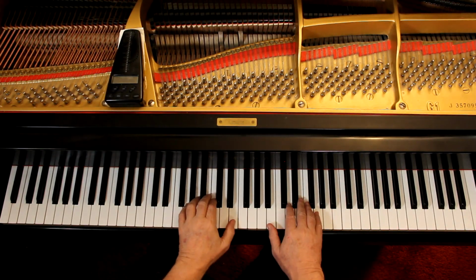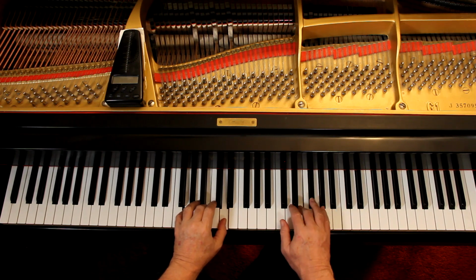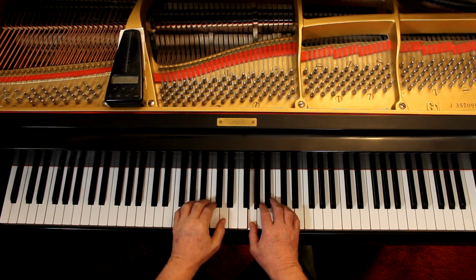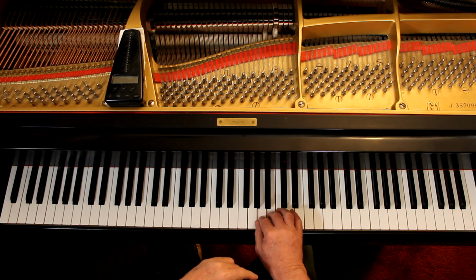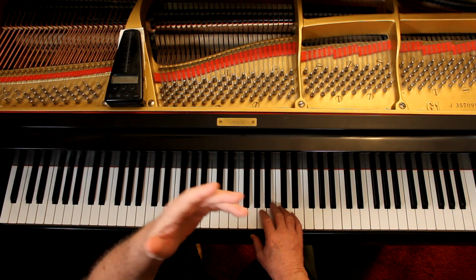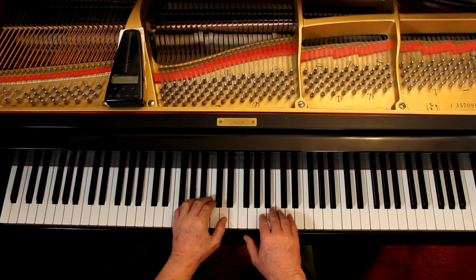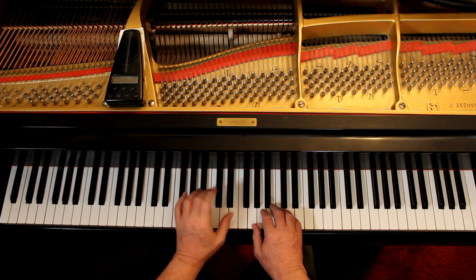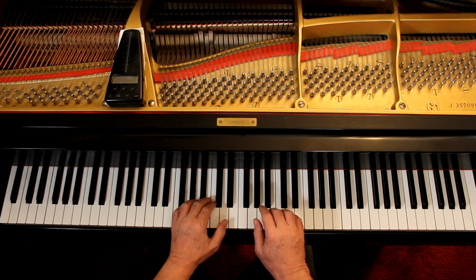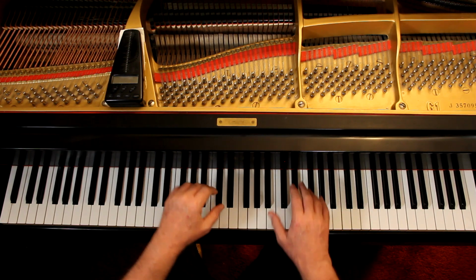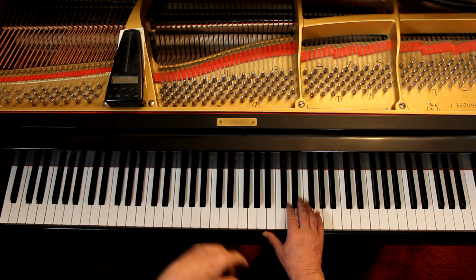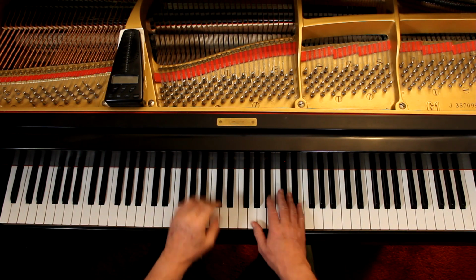We have staccatos. I'm hinging at the wrist here. I'm on the key and I'm bouncing off. Lift up, measure 4. Lift up. It's a new phrase, like taking a breath. It's a new phrase there also as you lift up. The last 2 measures.